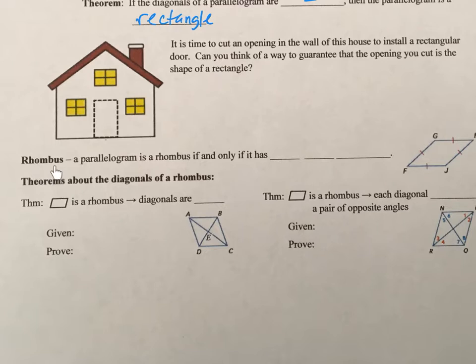We're going to talk about a rhombus. So let's take a look at the definition. A parallelogram is a rhombus if and only if it has 4 congruent sides. All right, so not every parallelogram is a rhombus. To be a rhombus, it has to have 4 congruent sides.